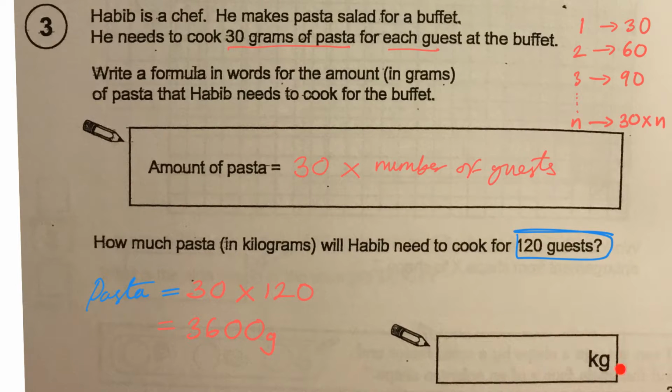However, they want the answer in kilograms. How do I convert grams to kilograms? Well, if you refer to your conversion diagrams, to convert grams to kilograms, I need to divide by 1,000.